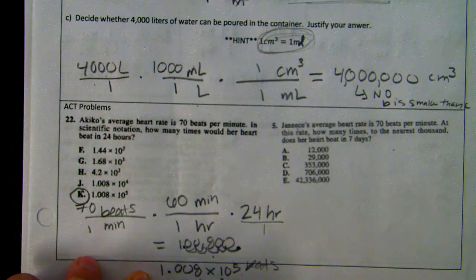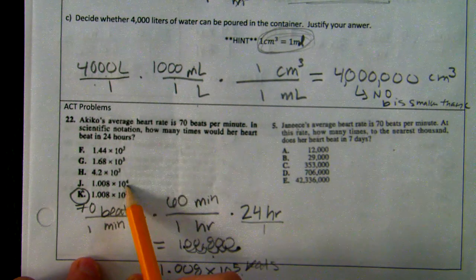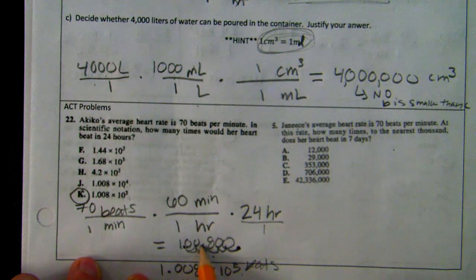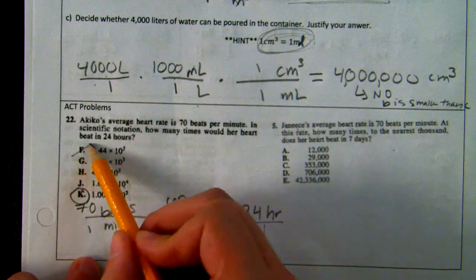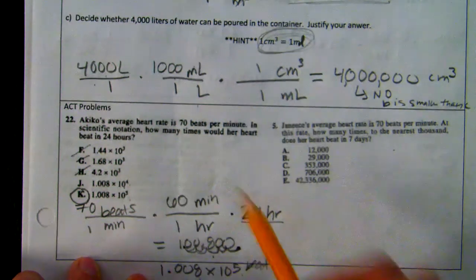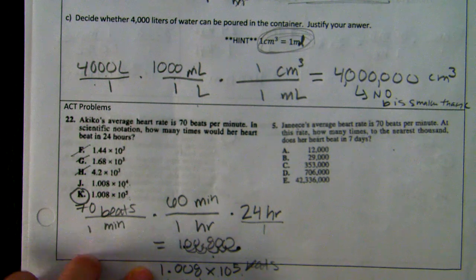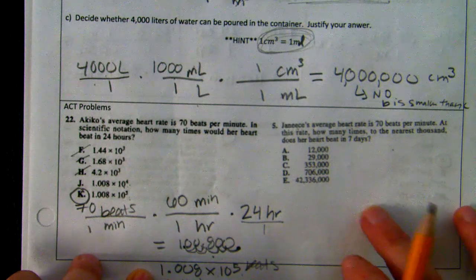The other way you can do it, which is how I did it at first, was I looked at this and saw it was 100,800, and there's only two options that use the same digits. So I eliminated F, G, and H because that doesn't give me numbers that correspond to 100,800. And then when we're left with J and K, we just think about how many times we move our decimal place, and we did move it 5. So that's another way to approach this problem. So let's move on to number 5.